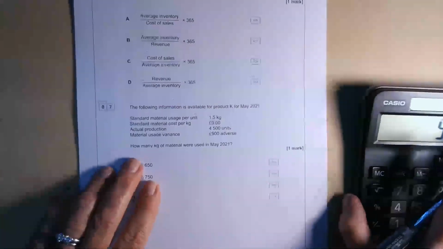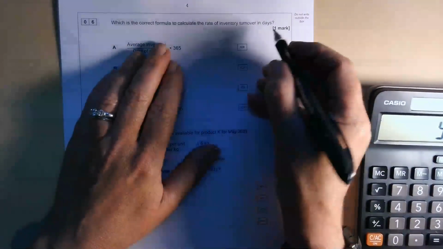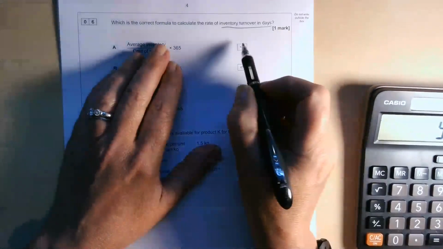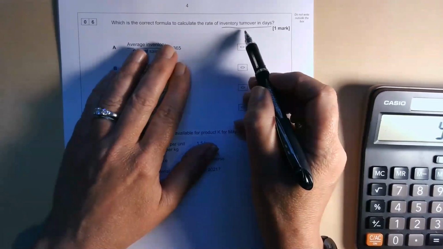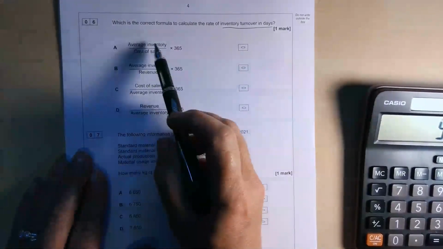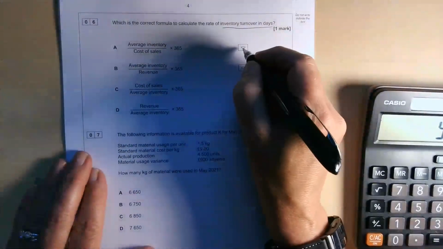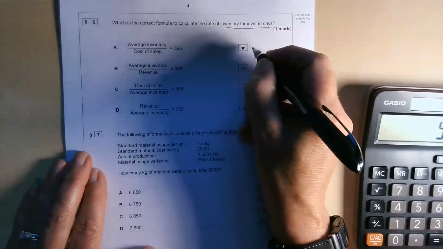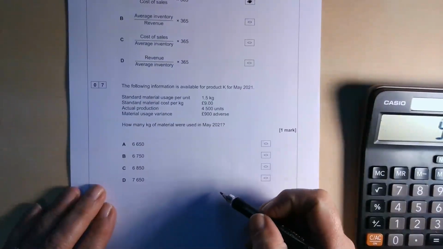Right, let's march on to number 6, which is the correct formula to calculate the rate of inventory turnover in days. This is the one where we want our average inventory divided by cost of sales times 365. Now, all of these are times 365. They haven't tried to fool us with any percentages, but it's average inventory over cost of sales times 365. So the answer is indeed A. And again, I'm not going to consider any of those because we found the right one to start with.